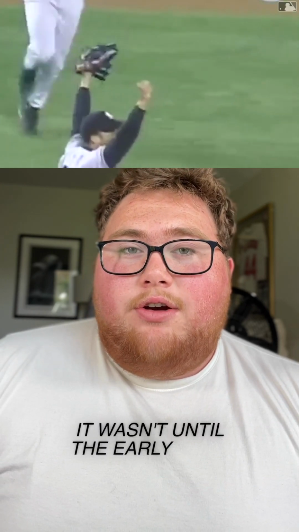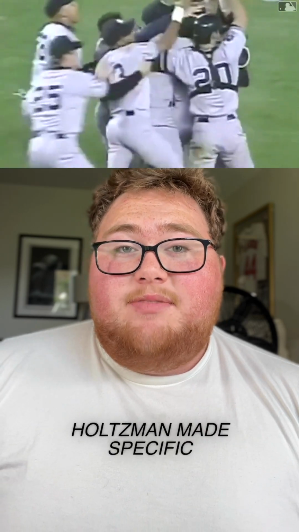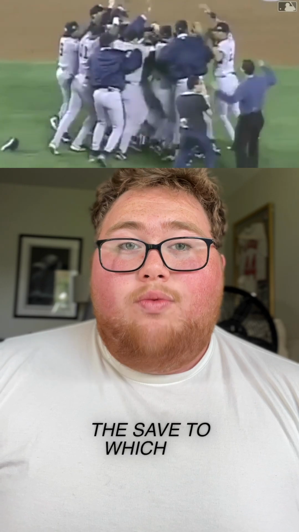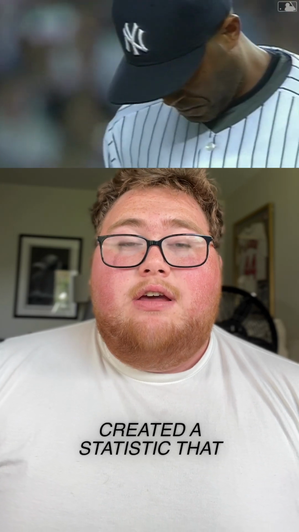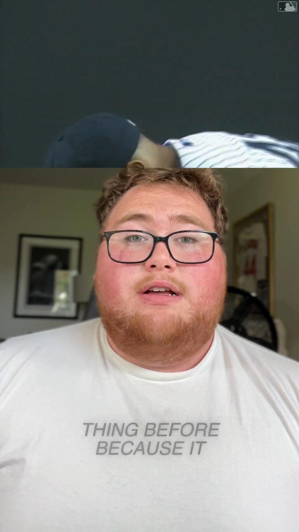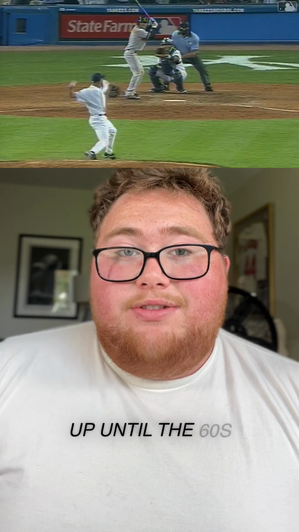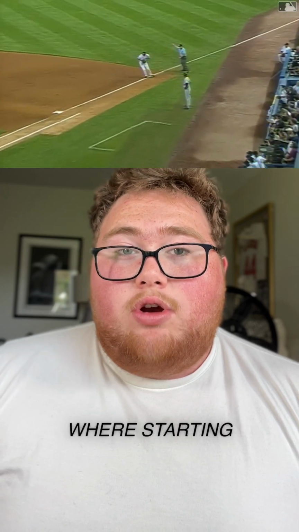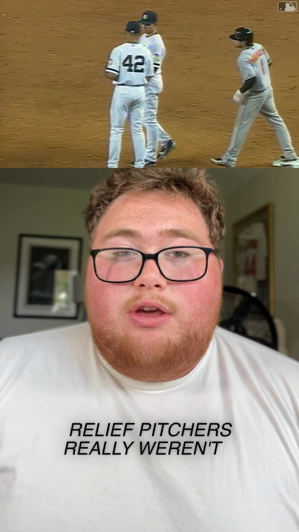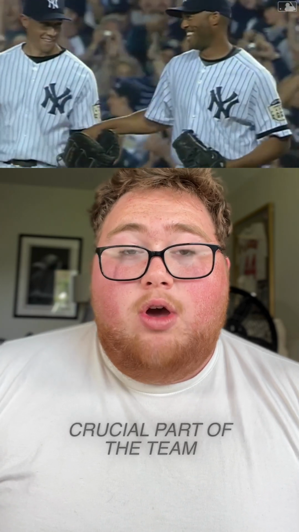It wasn't until the early 1960s where a baseball writer by the name of Jerome Holtzman made specific criteria for the term he coined, the save, to which he created a statistic that could chart basically relief pitchers' successes, whereas that really wasn't a thing before because it was commonplace up until the 60s and past that, where starting pitchers would go the whole 9 innings and relief pitchers really weren't a crucial part of the team, nowhere near like they are today.